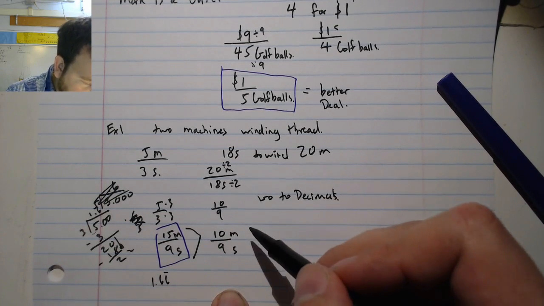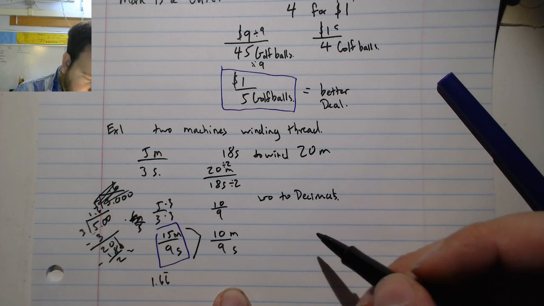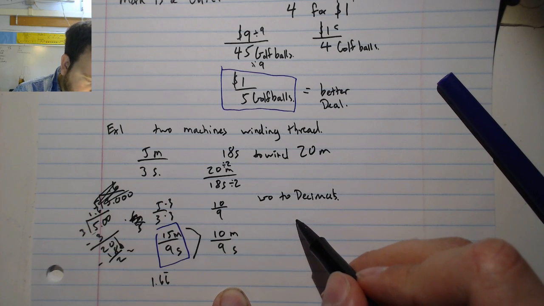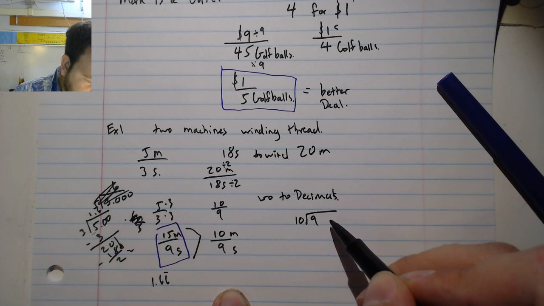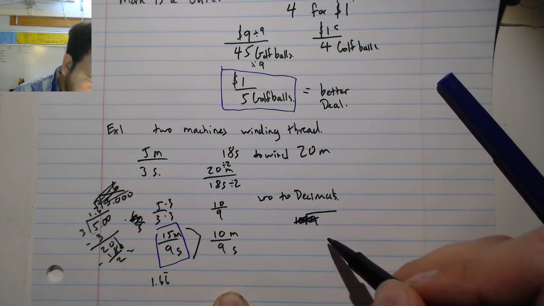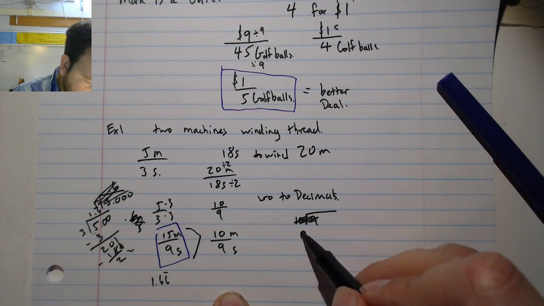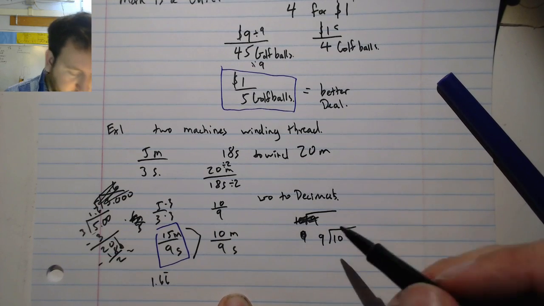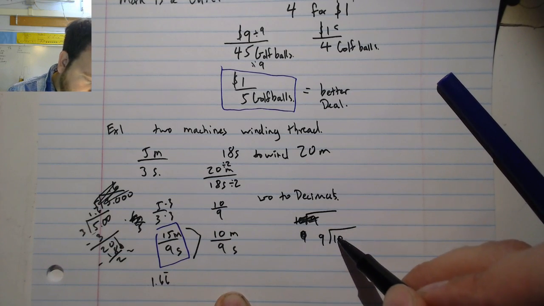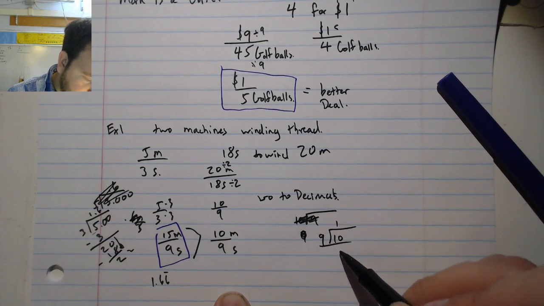And over here, I would have 10 ninths. Might be a good reason why I'd want to do pencils too. How many 9s are in 10? 1.